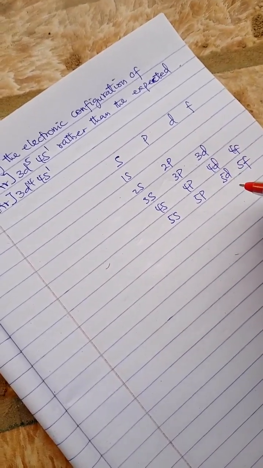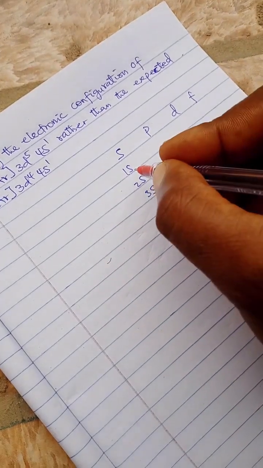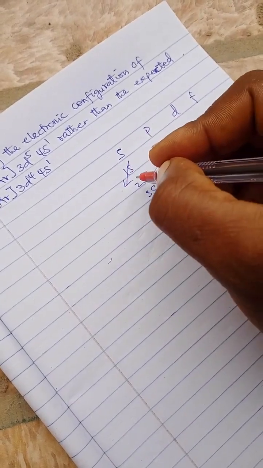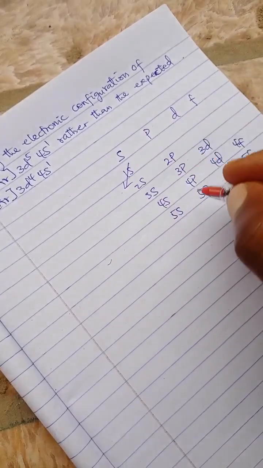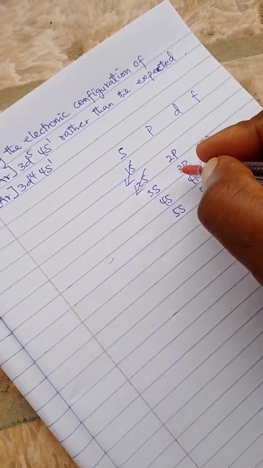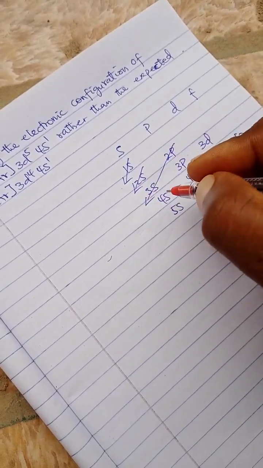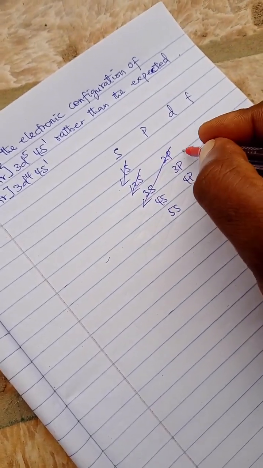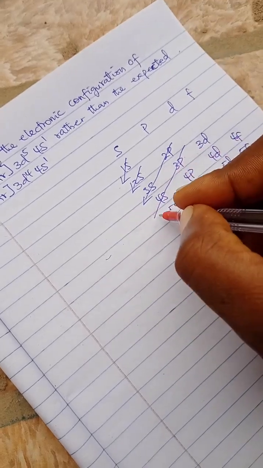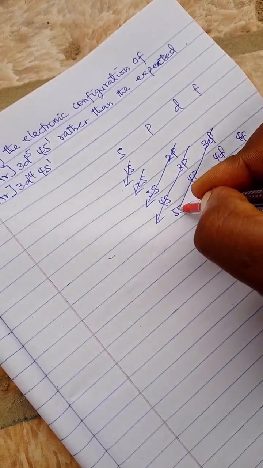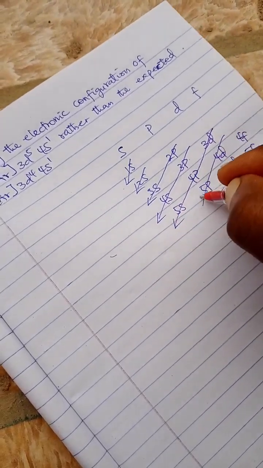When filling the electrons into the orbitals, you begin with the lowest energy level, which is the 1s. If electrons are remaining, put in 2s. If electrons are remaining, put in 2p. If remaining, put in 3s. If remaining, put in 3p. If remaining, put in 4s. If remaining, put in 3d. If remaining, put in 4d. That's how you fill it.